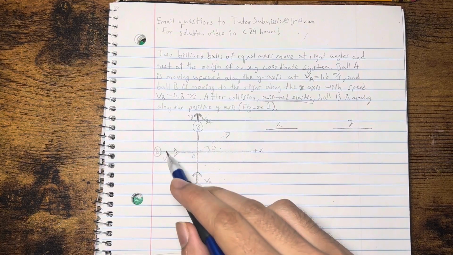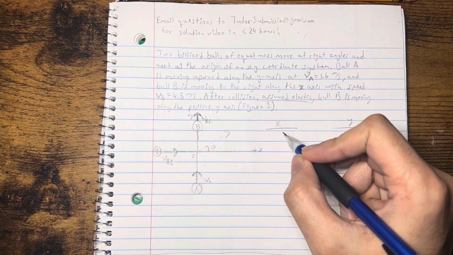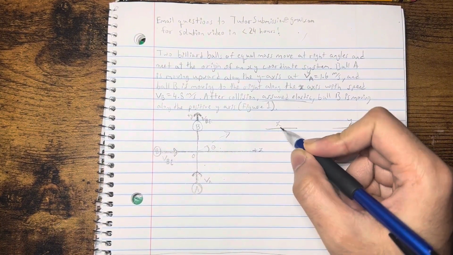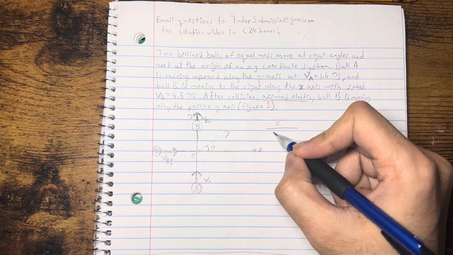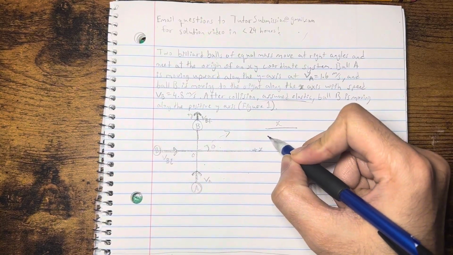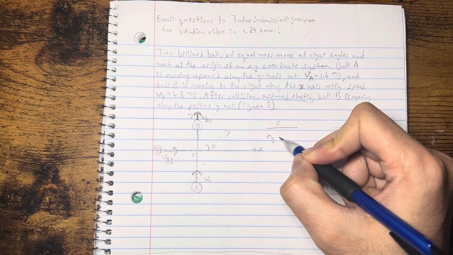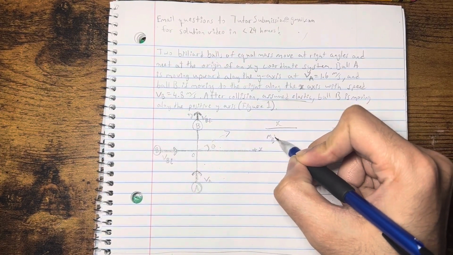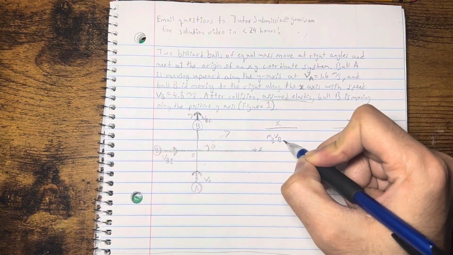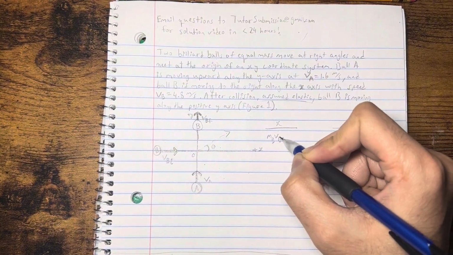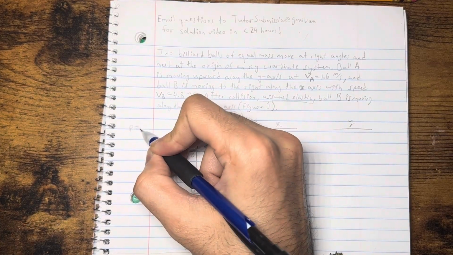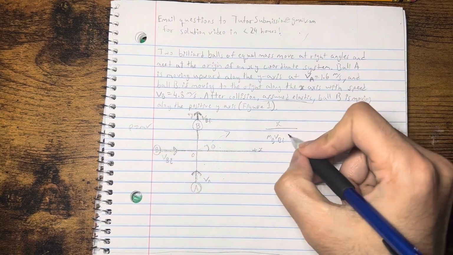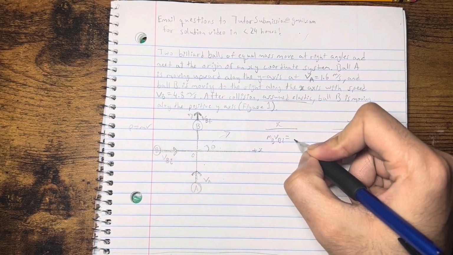It's all in ball B. So we can say the mass of ball B times the initial velocity of ball B, V, and then BI for initial. And of course, momentum is M times V, right? So this is the initial momentum in the X direction.